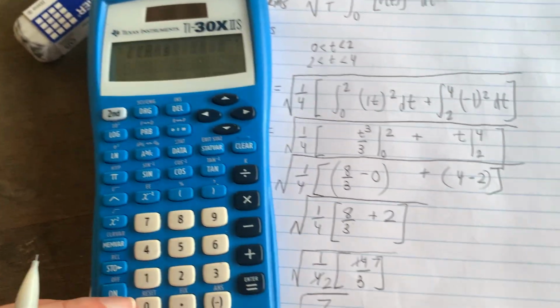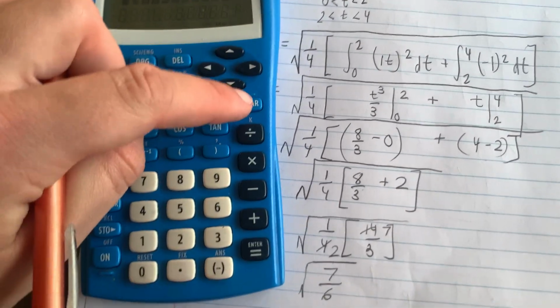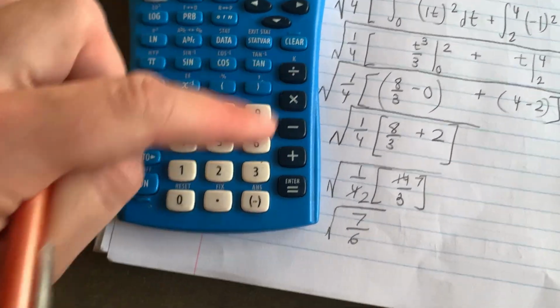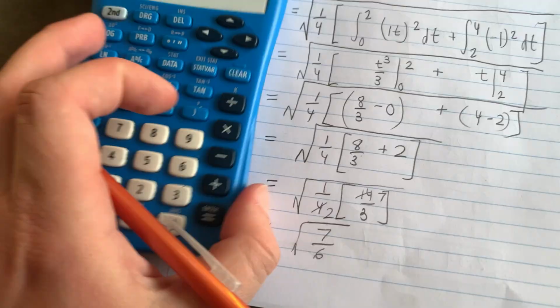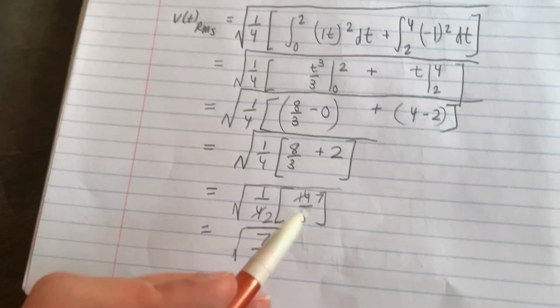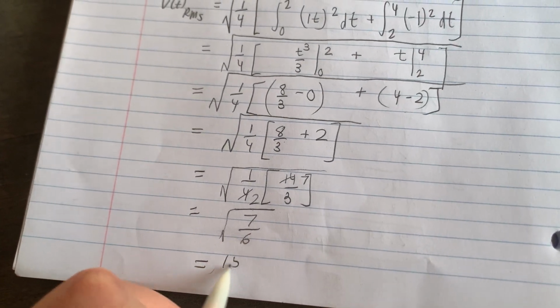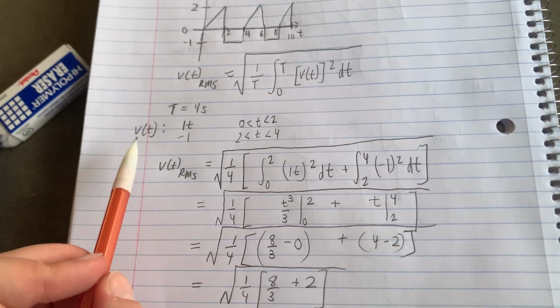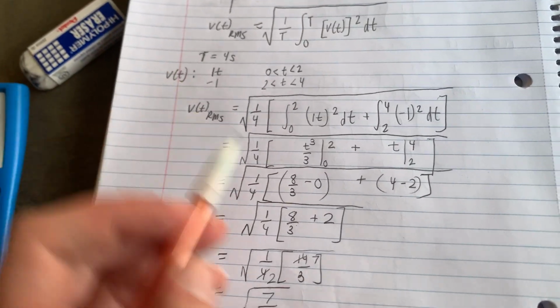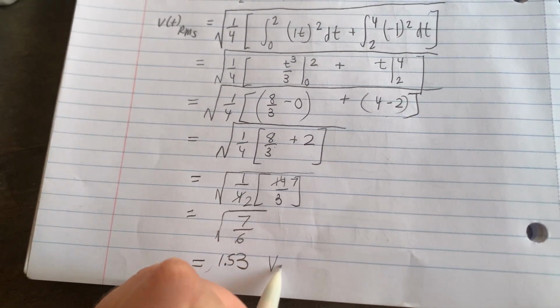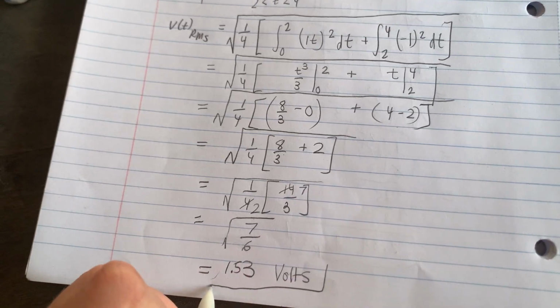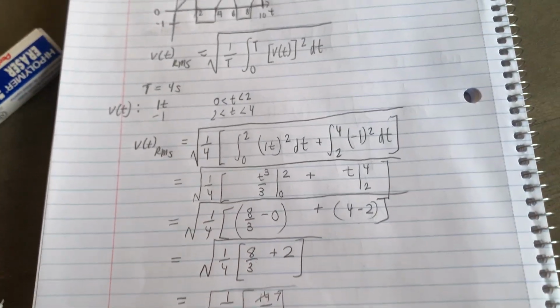And let me calculate what that is. That's 1.53, roughly. And our graph is for voltage, so our units are volts. And this is your RMS value of the function.